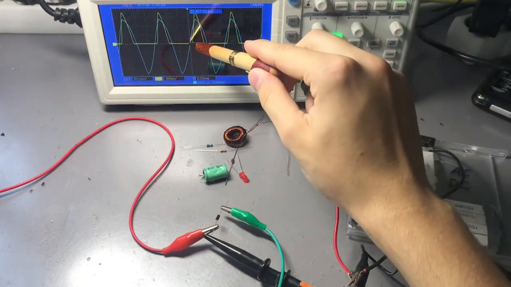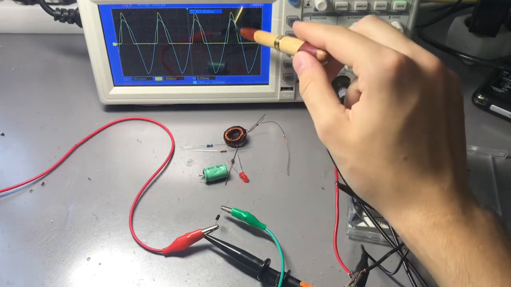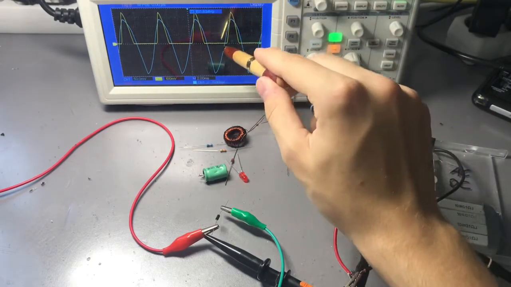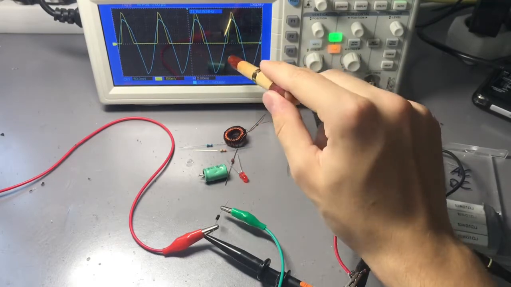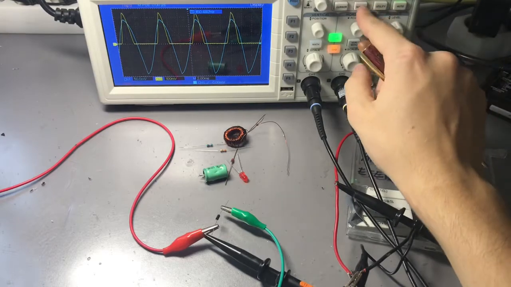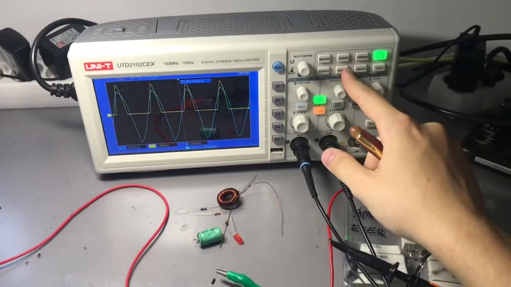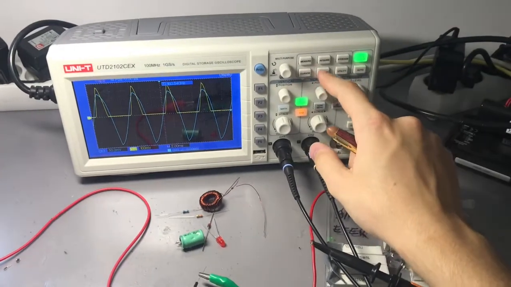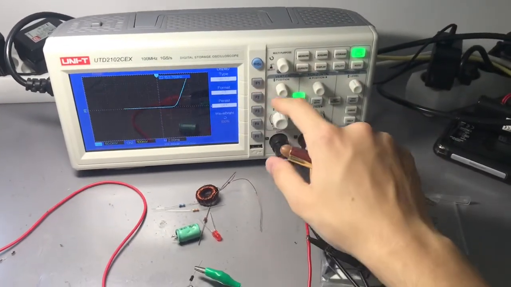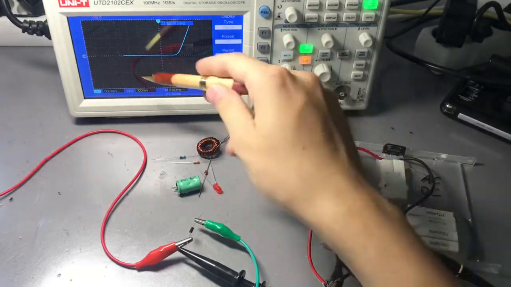So as you can see, from some voltage it starts to conduct a current, and then it stops and doesn't pass reverse current through it. So it's a diode. We are testing a diode, and right now on my scope, on the panel with menus, you just hit display and then format to XY, and then we can just see the curve.